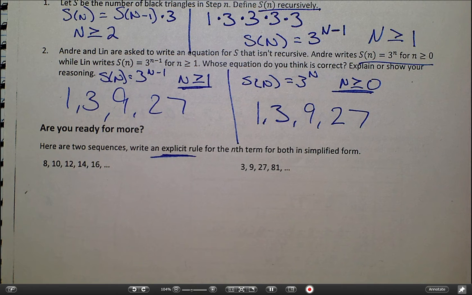So which one of those is right? They're both the same. There's not wrong on that one because they give you the same pattern, right? The whole point was how do you start it? The n values are super important.